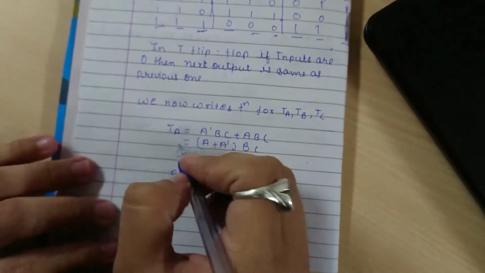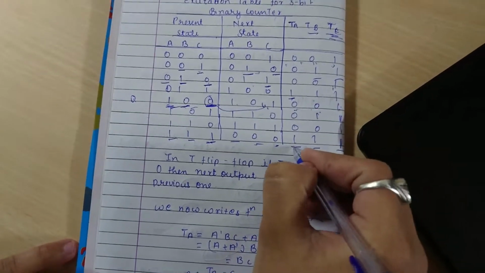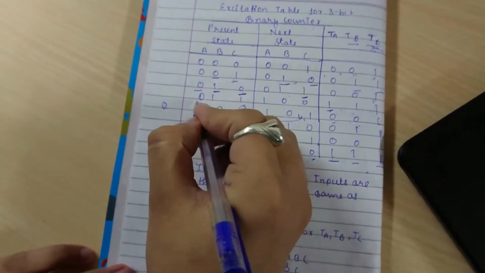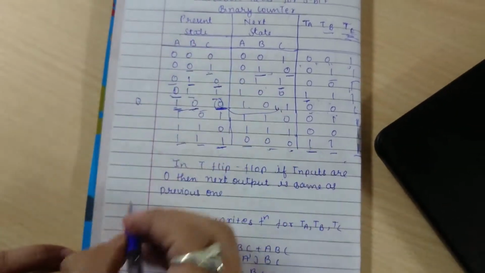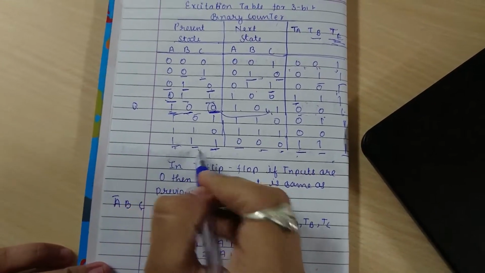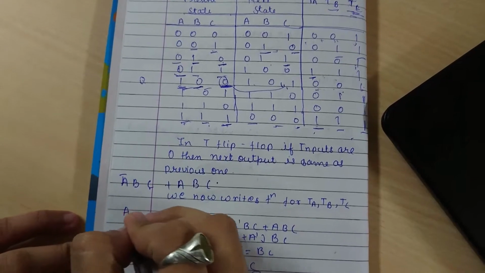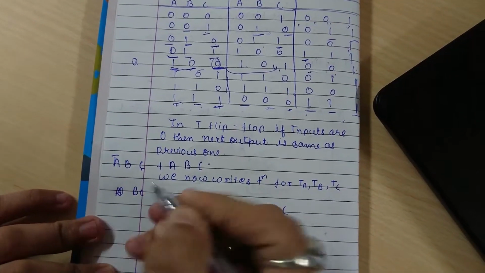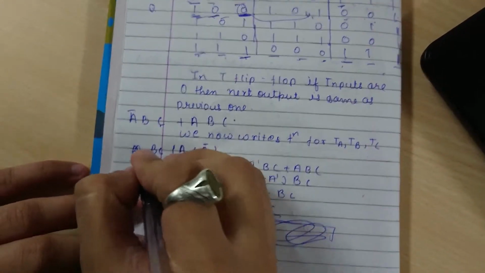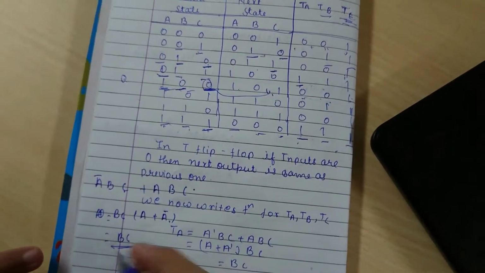Here you can see that TA is 1 only when A is 1 and these two values are 1. Here it is 011, so it is A bar B C, and here it is 111, A B C. If we take out BC, it becomes A plus A bar, and you can use Boolean law to prove that this becomes 1, so we get the function of TA as BC.